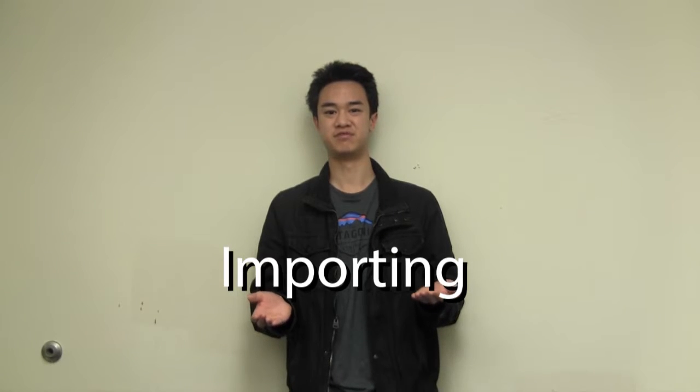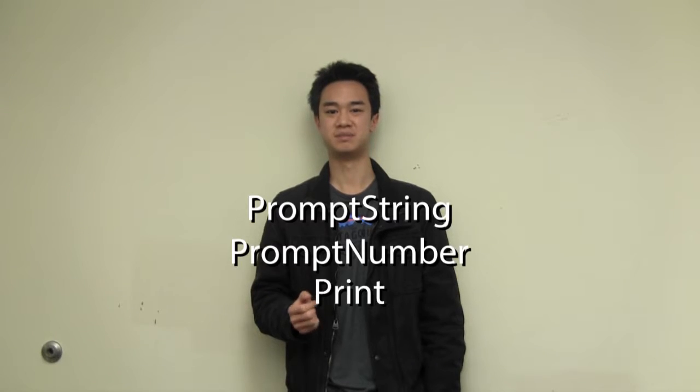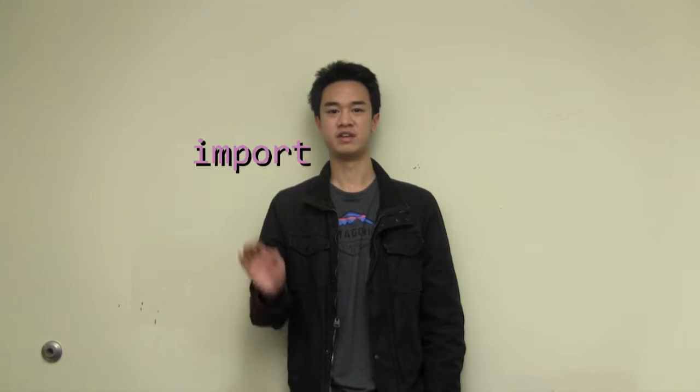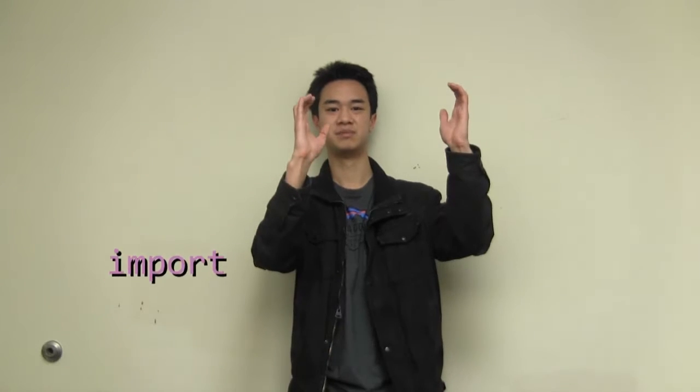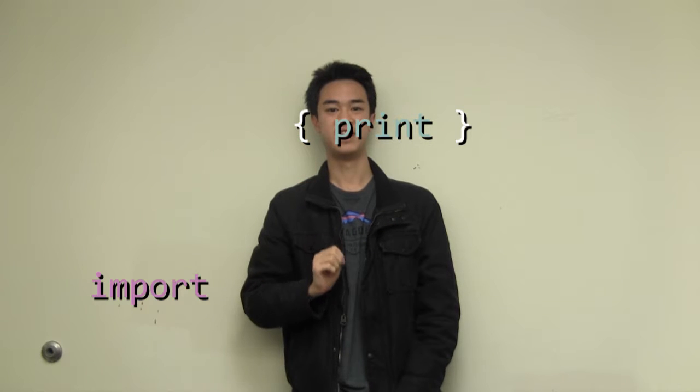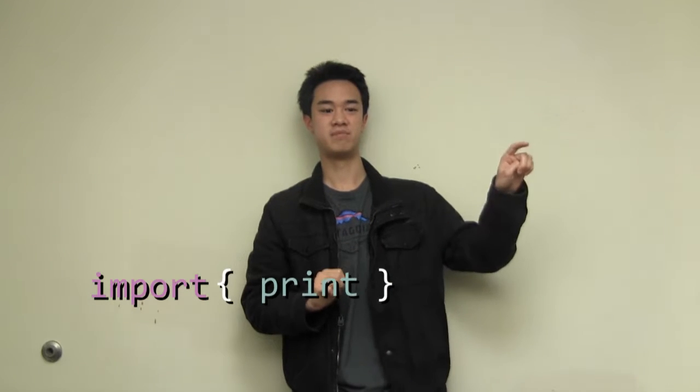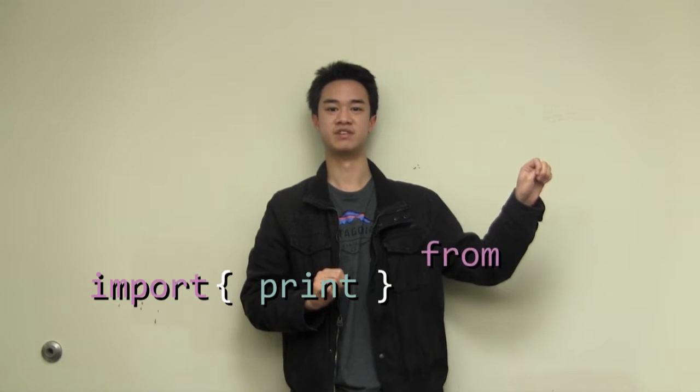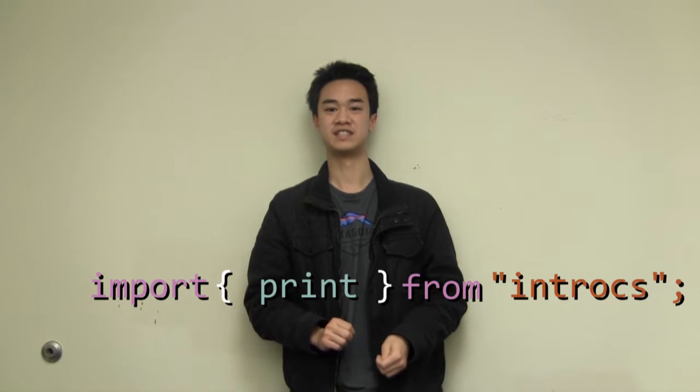Chris has written some functions such as this for you so that it'll make things a little bit easier, namely prompt and print. And the way you get these is on the very top of your file in TypeScript, you type import followed by 2 curly braces, and inside the curly braces you're going to write the name of the function you want. And then after that you type from and then the name of the directory, in this case intro CS.